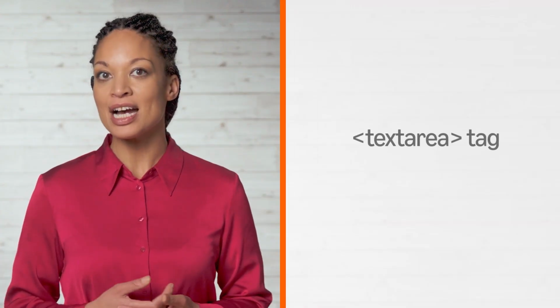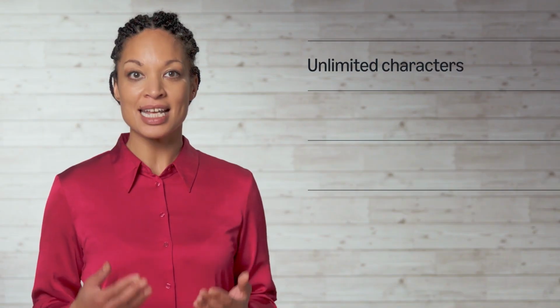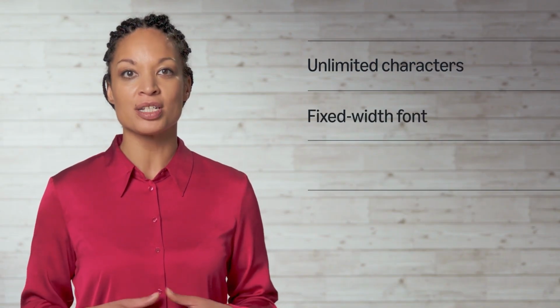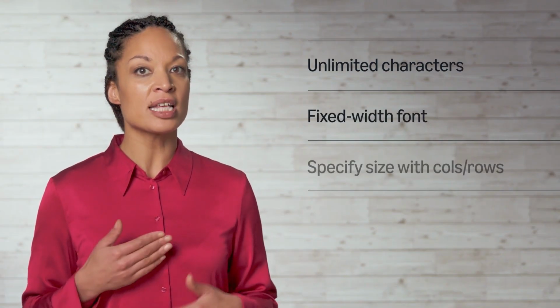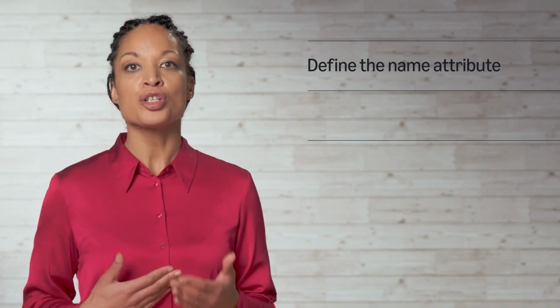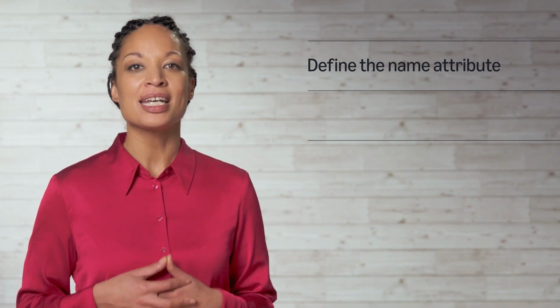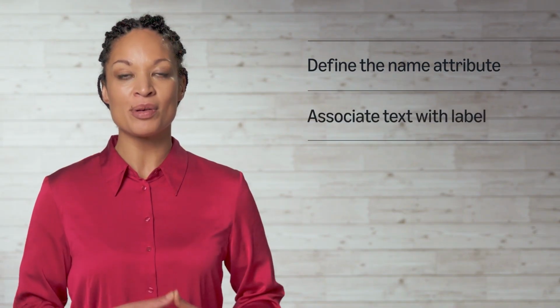The textarea tag renders a multi-line text input control on the form. It is often used to collect user inputs like addresses, comments, or feedback. A text area can hold an unlimited number of characters, and the text is rendered in a fixed-width font. You can also specify the size of the area by the cols and rows attributes. You need to define the name attribute to reference it after the form is submitted. The ID attribute is needed to associate the text area with a label.